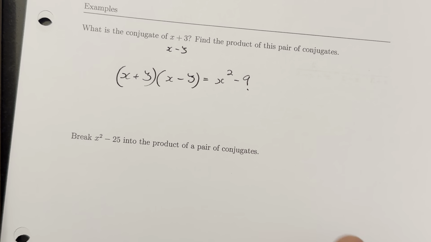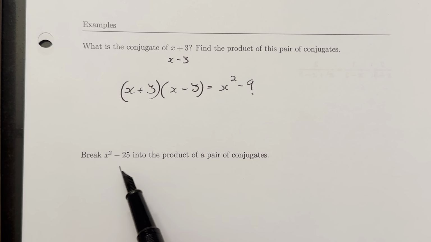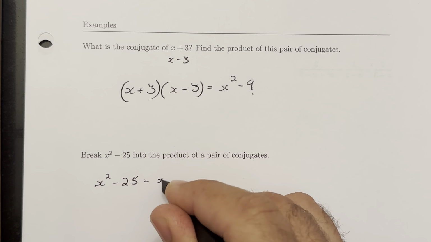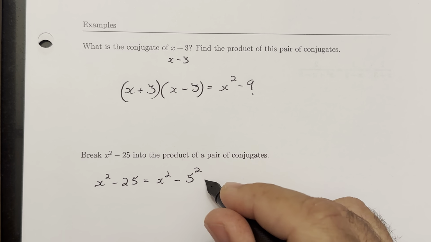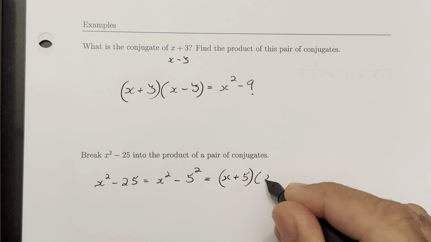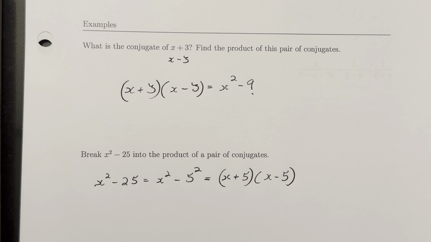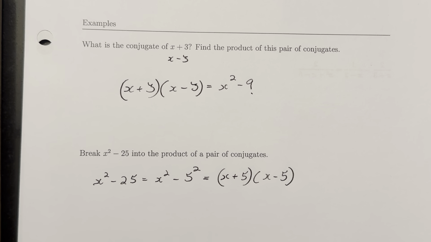Next example, we're given the difference of squares, and now we want to break it into a pair of conjugates. Well, note that x squared minus 25 is the same as x squared minus 5 squared. And now that we have that, we know that this should be x plus 5 times x minus 5. And that's it. That's how you get back to the pair of conjugates when you're given the difference of squares.